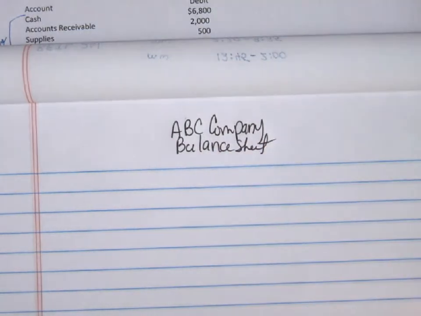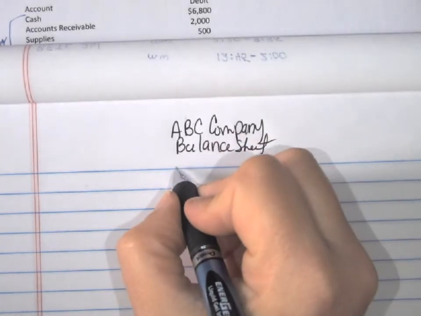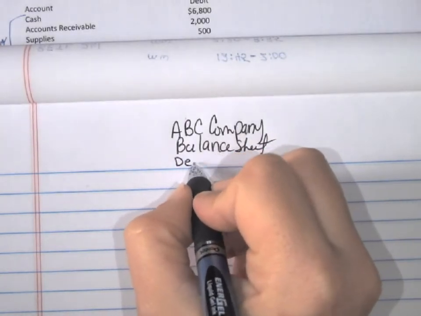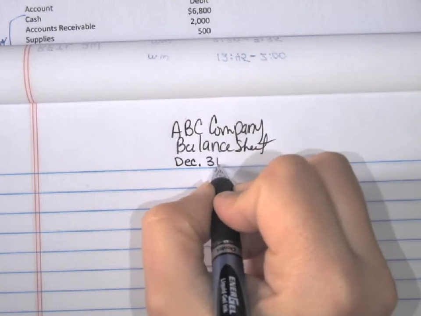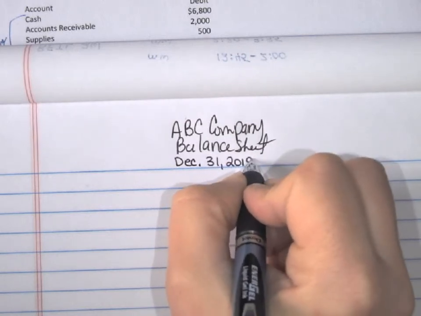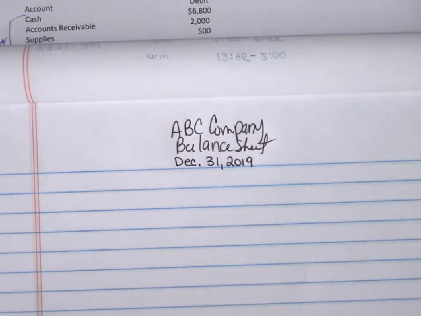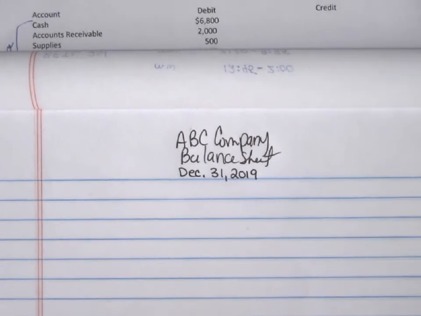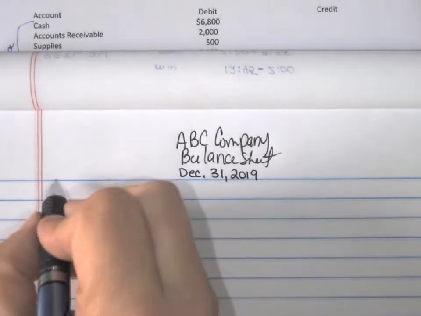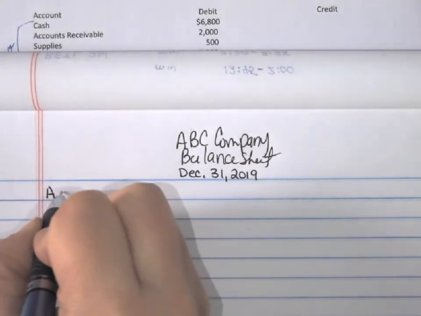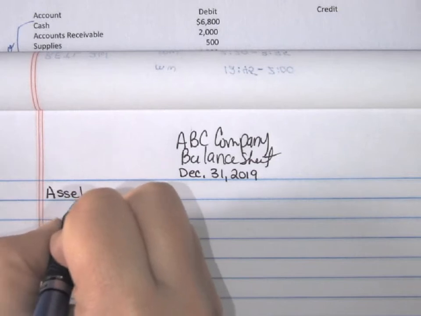Now, the thing I want you to remember about the balance sheet is that it is a snapshot. It is one moment in time, which means that when we look at it, it's just going to have a date associated with it, because it's not for a time period. It's for what are the amounts right this minute. When we look at this, we will start with our assets.